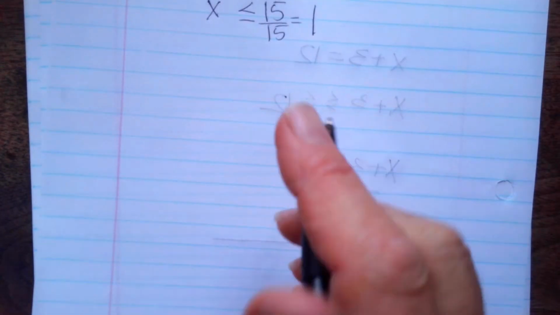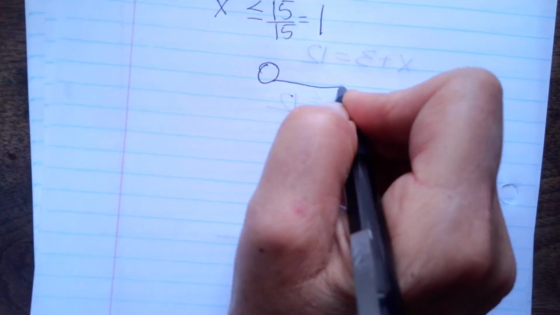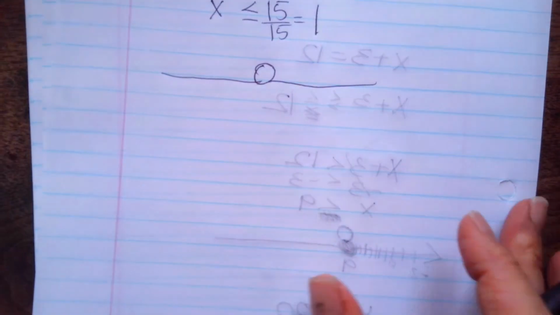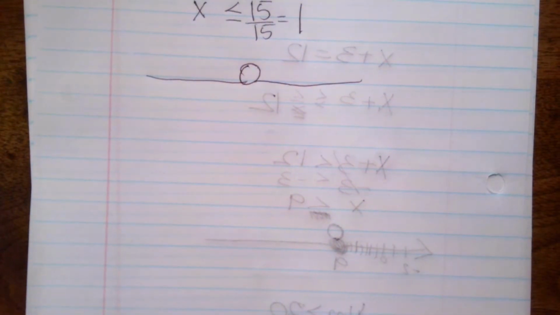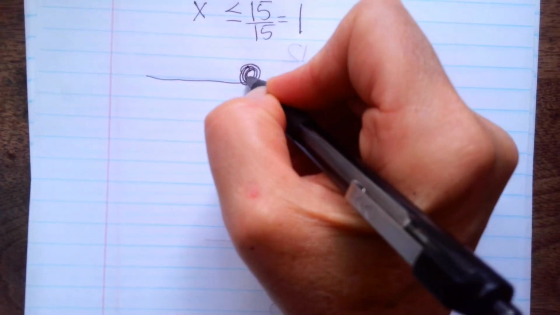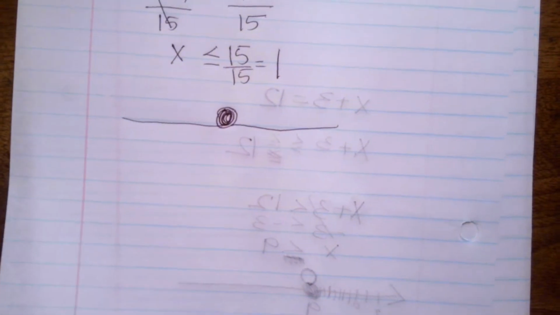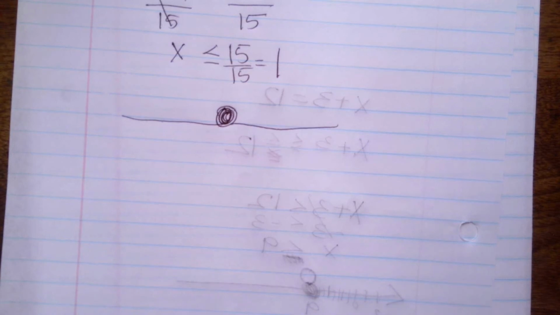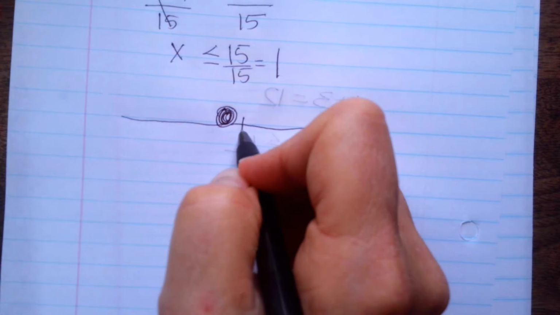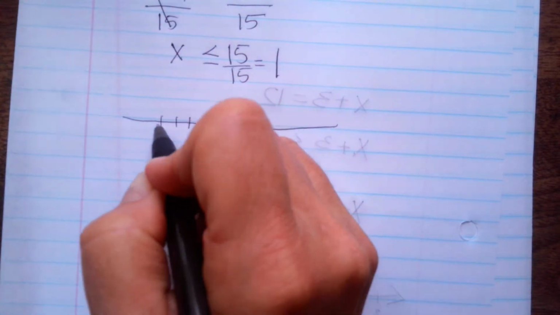So to graph that, what would I do? You would do, so is that a closed circle? Yep. And then, what would be the number on my number line right here? 15?